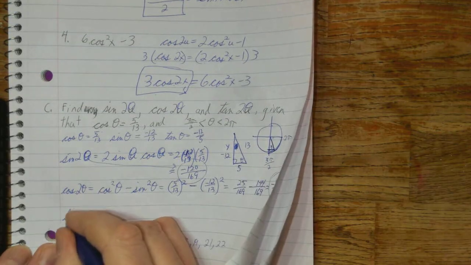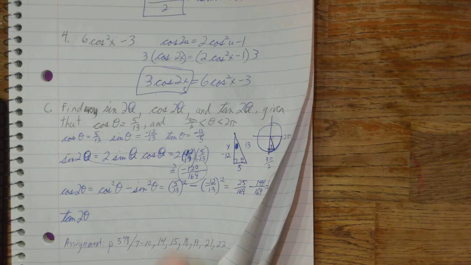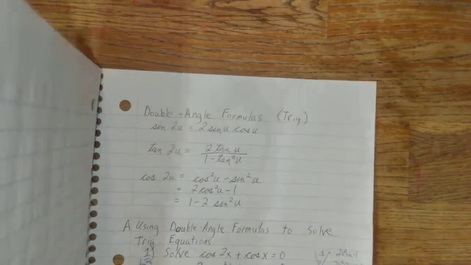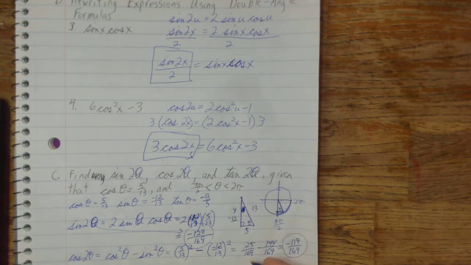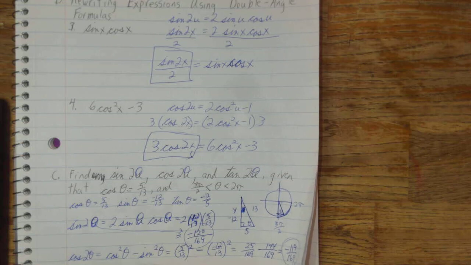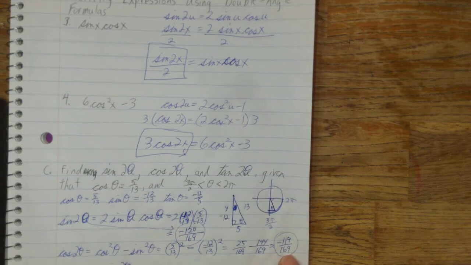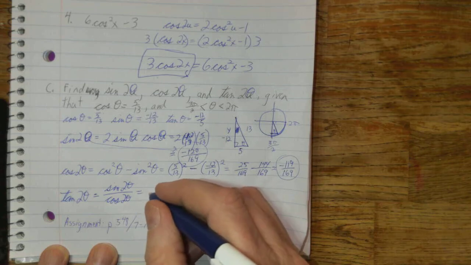And then the tangent of 2 theta, I would be tempted just to use sine over cosine, although we could use one of the identities we had here. What do we have for tangent? Ooh. Okay. We do have an identity. The video is getting pretty long, so how about if I just do sine of 2 theta over cosine of 2 theta. That might be a way you want to do this anyway. Although, you could double check this with the identity that's on the other page.